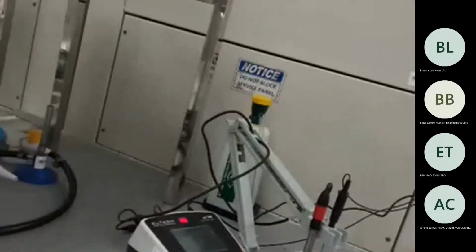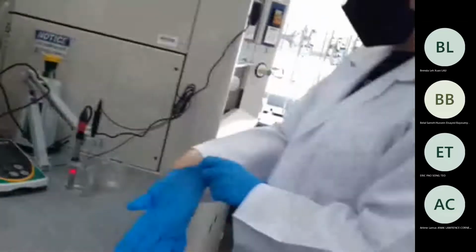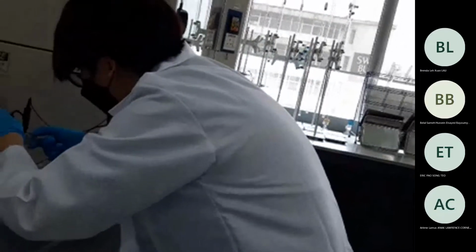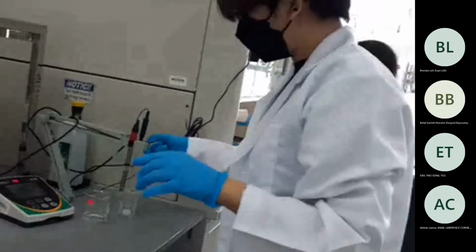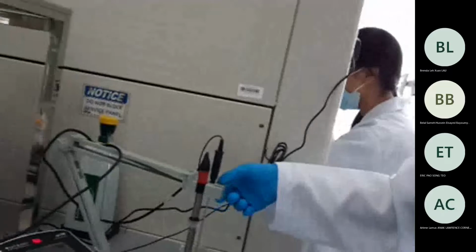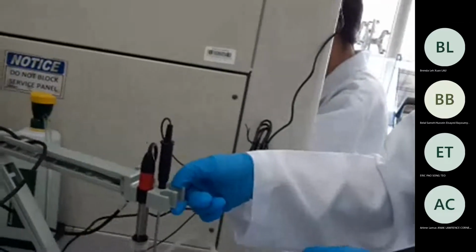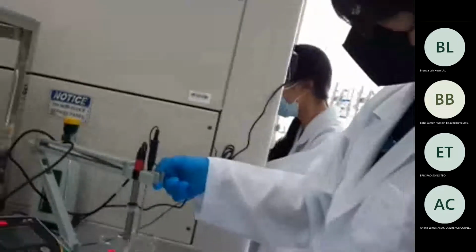And then you put it there, 3.3. Just rinse your thing here also, because we are going to throw it anyway. Okay, enough. Just go and bring the second one faster.